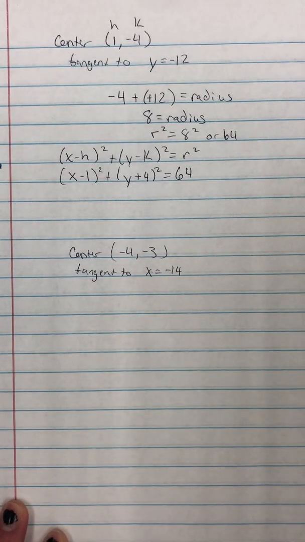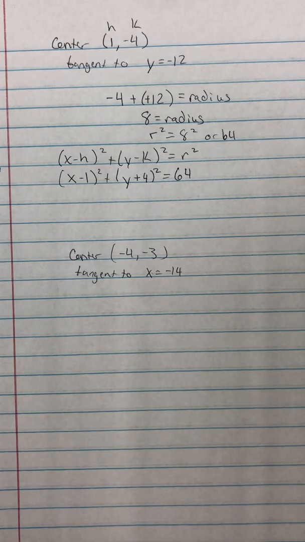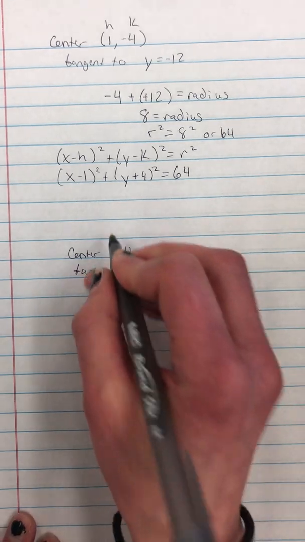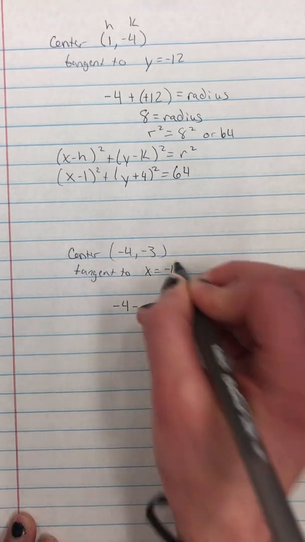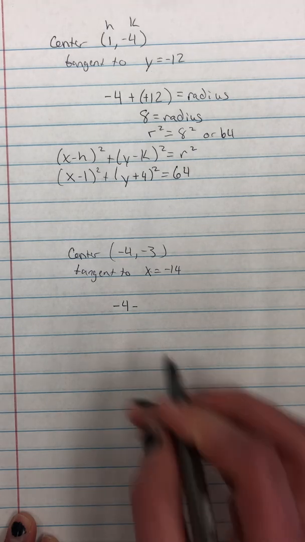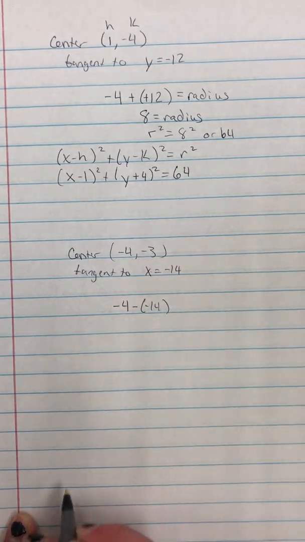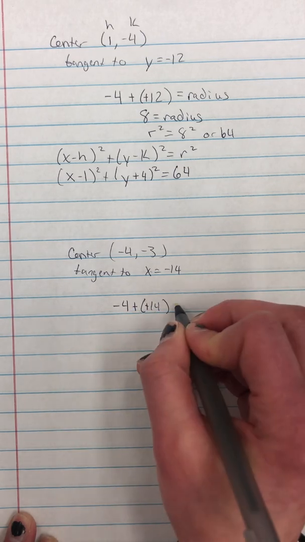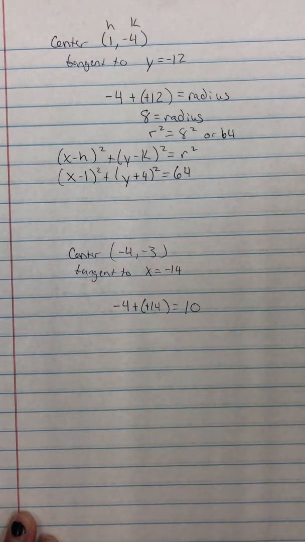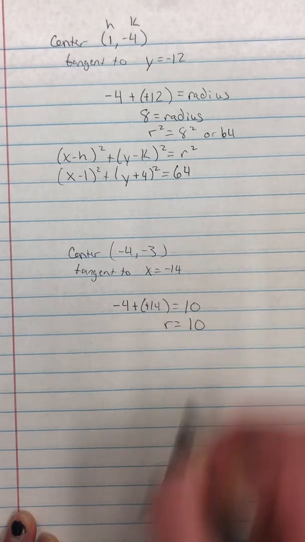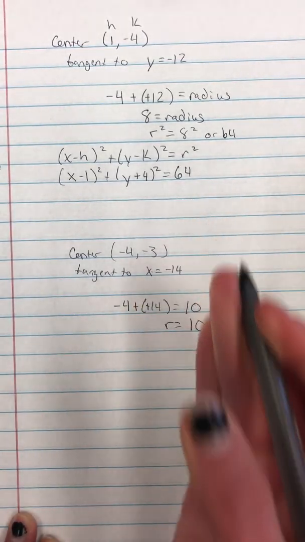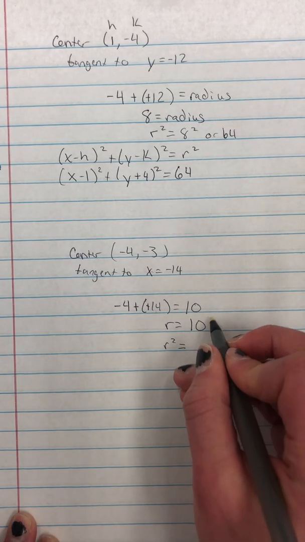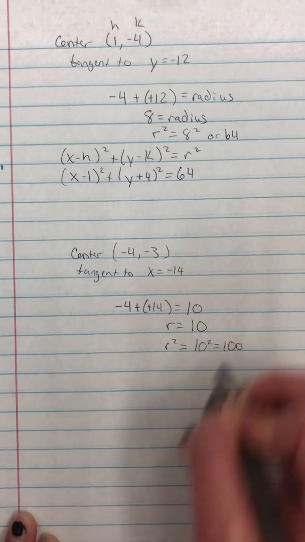Again, we have an x value, so we're going to have to focus on the x values of our circle, or of our center. So if this is negative 14, we're going to do the x value first, negative 4, minus the tangent line's value, or negative 14. Negative 4 minus negative 14 is the same thing as negative 4 plus 14, or 10. That is our radius. We have our center, we have our radius. The radius squared, which we're going to use in a minute, is 10 squared, or 100.